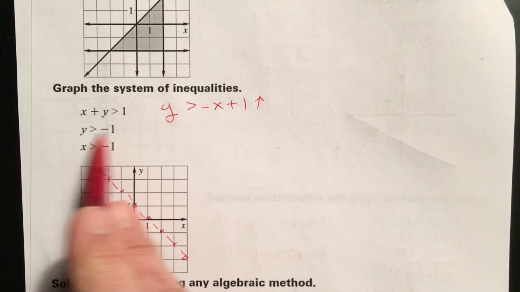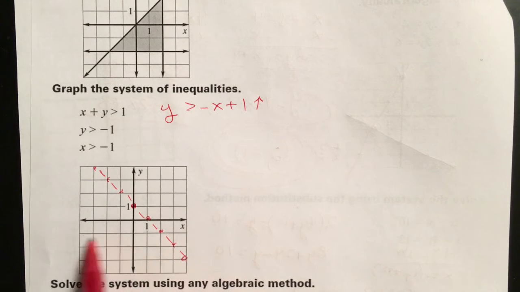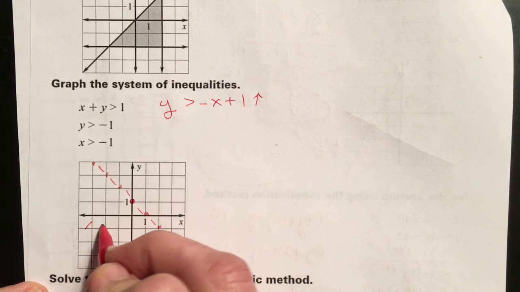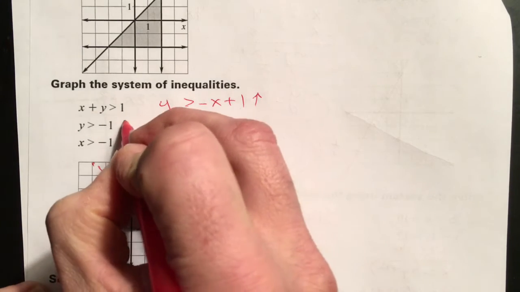Y is greater than negative 1. There's no x, so x is gone. So where's y negative 1? Well, that's right here. And it's a greater than, so it's going to be a dashed line there, so I'll just do my dashed lines there for you. And that's also going to be greater than. It's going to be above.